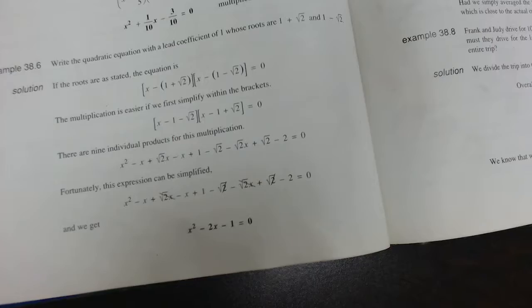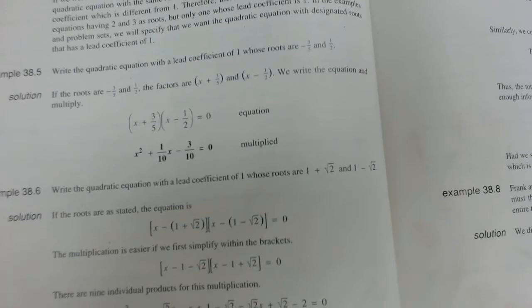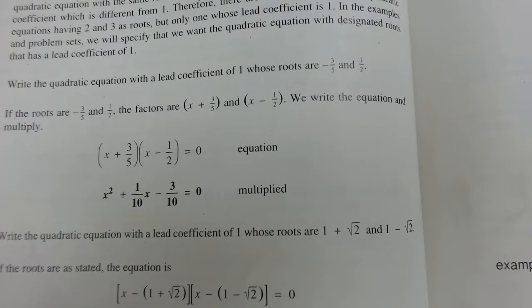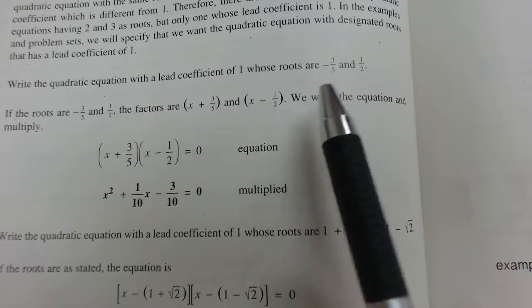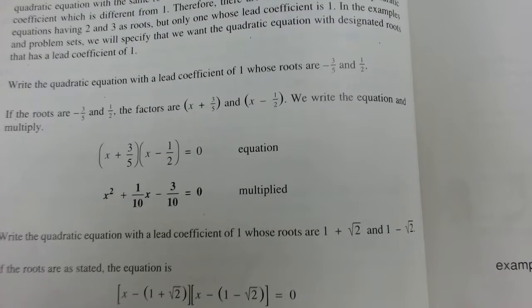The answer would be referred to as a root. So that's what they're talking about with these problems. Now, they're going to tell you to write a quadratic equation with a lead coefficient of 1 whose roots are -3/5 and 1/2.